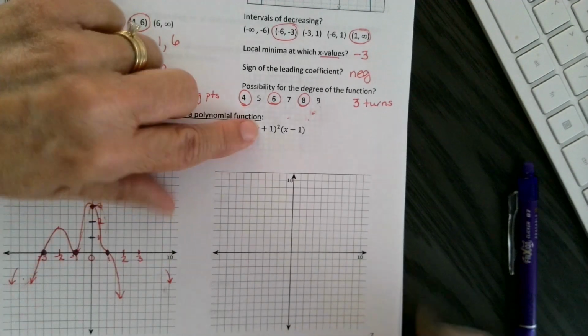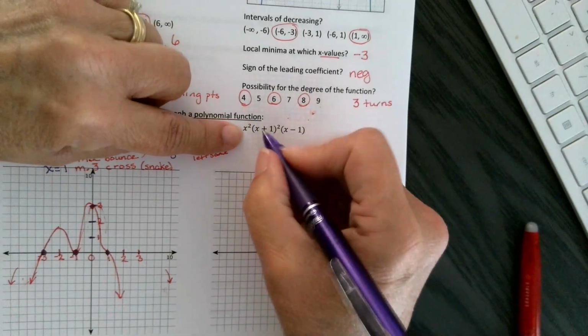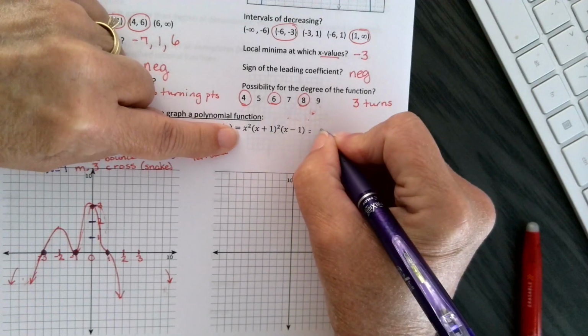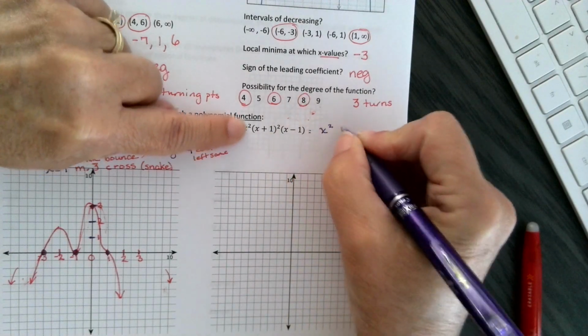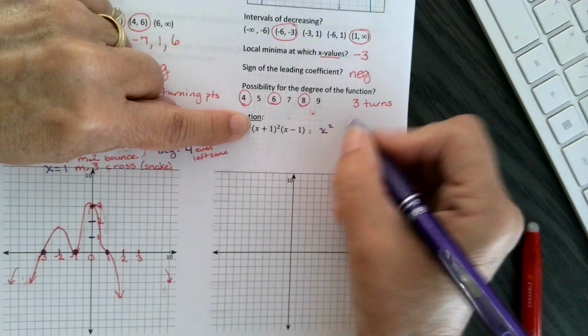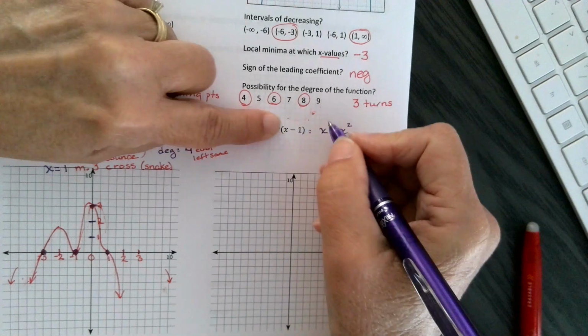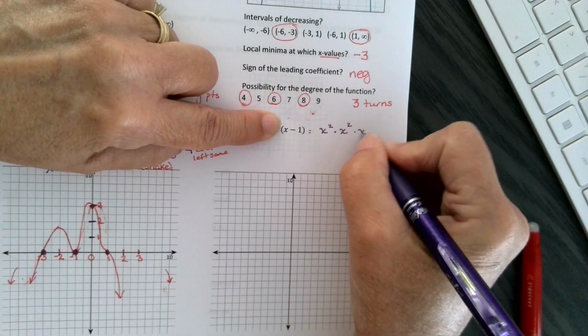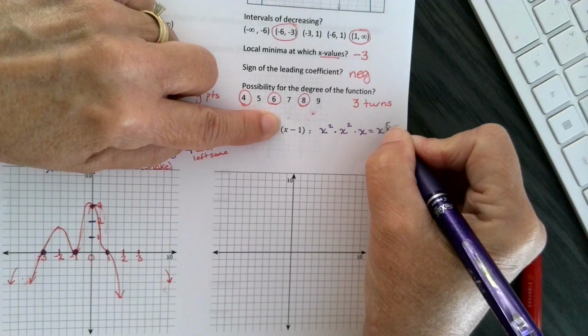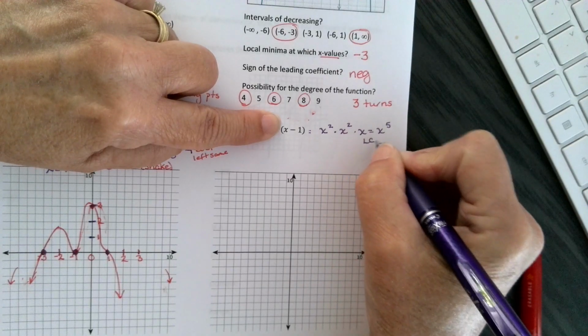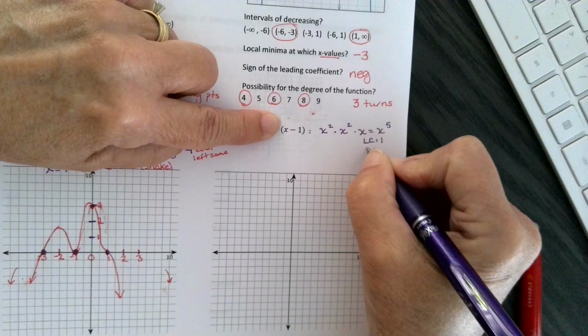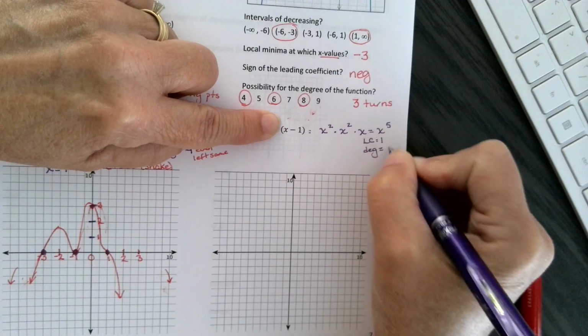All right, let's do this one. We have that x squared. This here will be an x squared because of that. This is just going to be times x. That's going to give us x to the fifth. The leading coefficient is 1. The degree is 5.